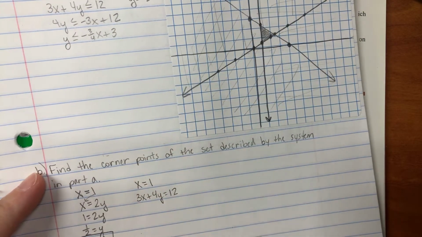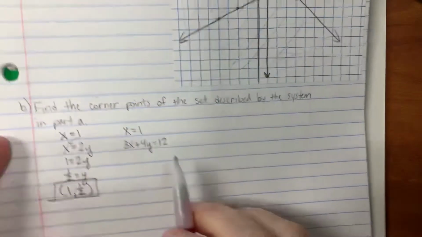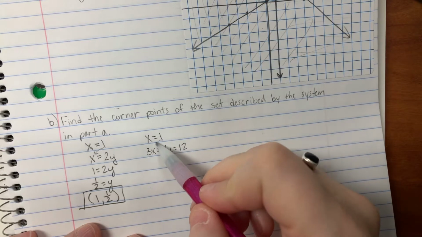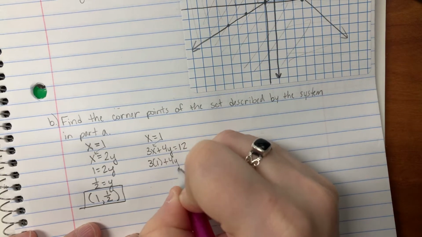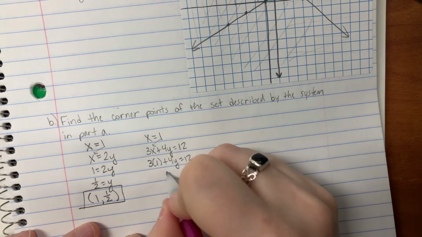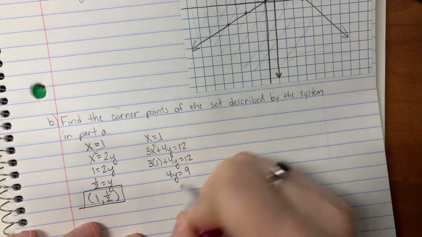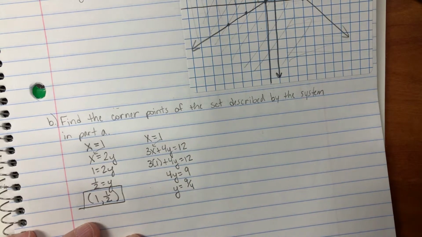Again, I'm using equals instead of less than or greater than because I'm just looking for the intersection. All right, so I'm going to plug 1 in there, so that'd be 3 times 1 plus 4y equals 12. So that's really just 3, and if I subtract 3, I get 9. So this one is not a great answer. It's kind of messy, but that's okay.